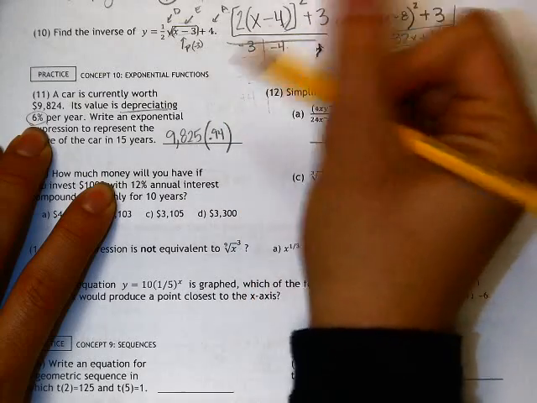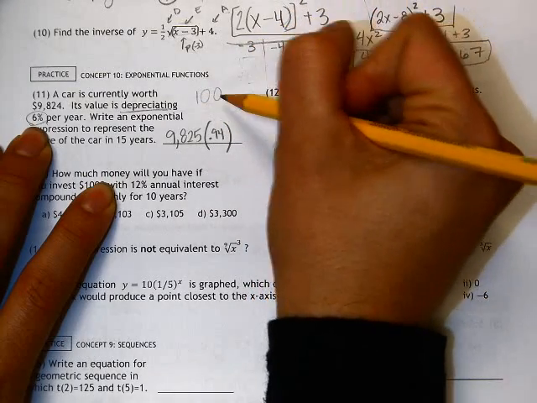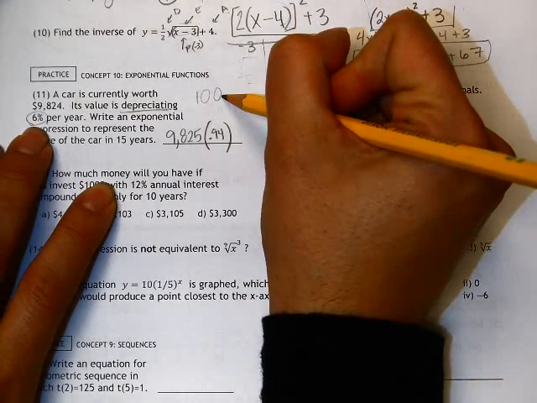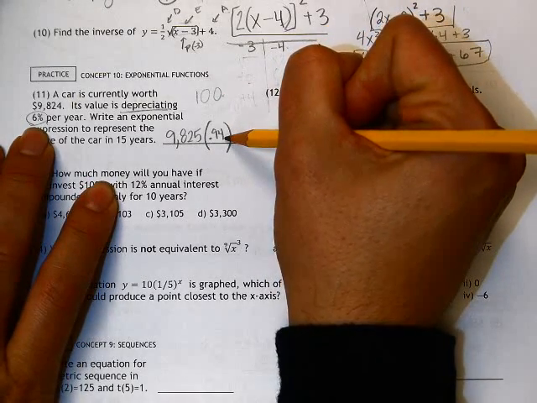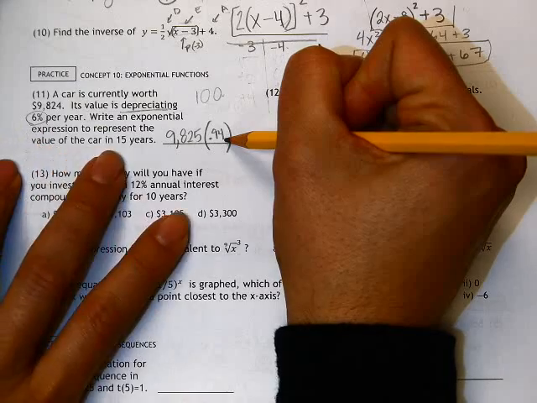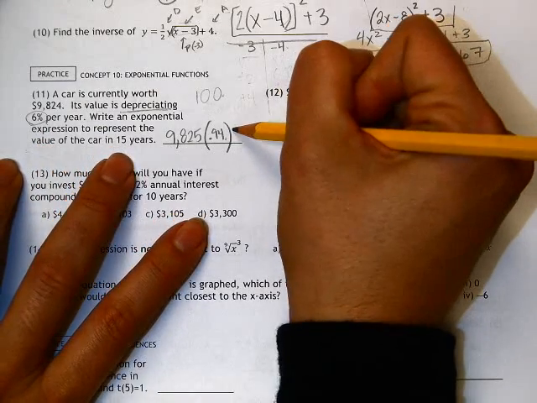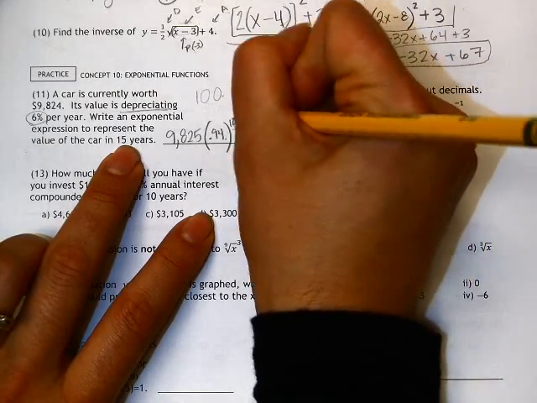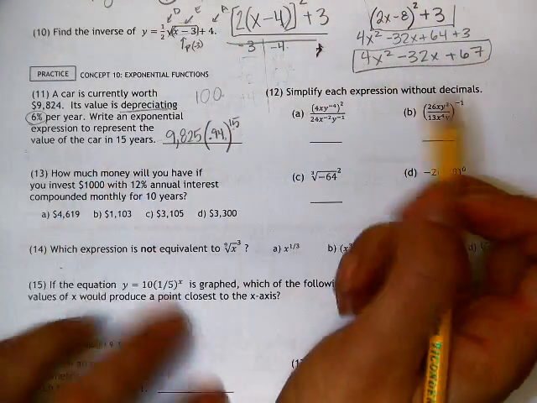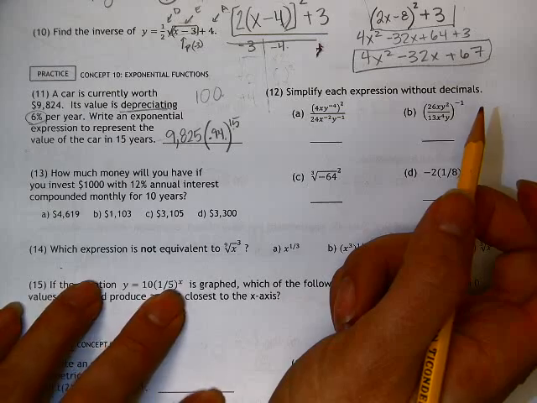How did I get that? Remember I said it's always going up or down from 100. Since it's 6% less than 100, you now have 94% left over. So that's what we have. And that's per year. And then we want to know what it will be in 15. So we're just going to put it to the 15 power. So this would be the exponential function that you would write.